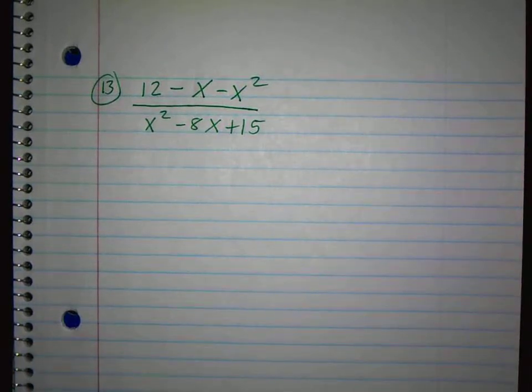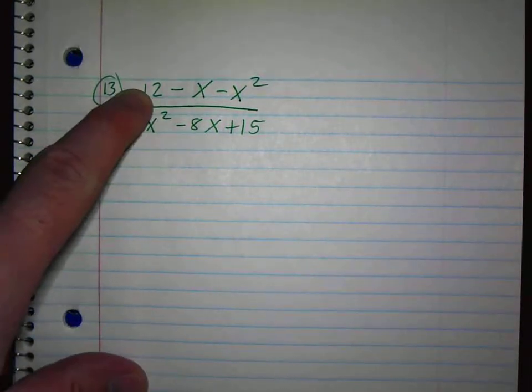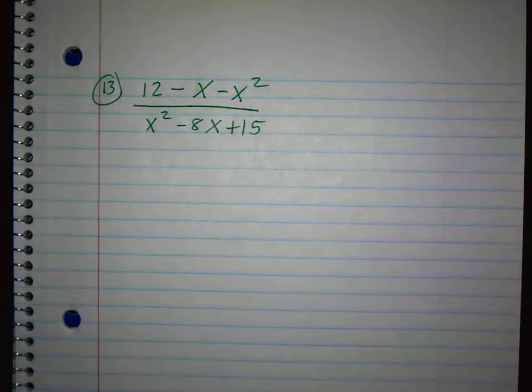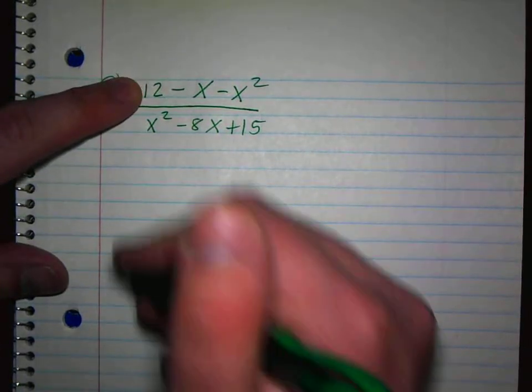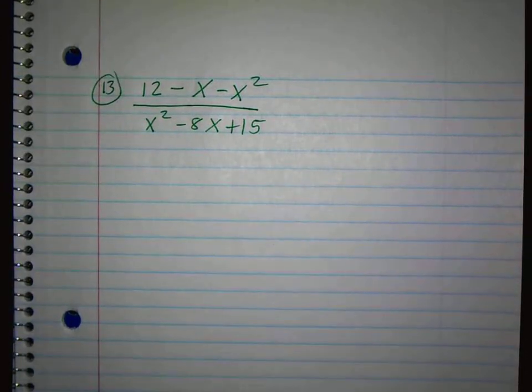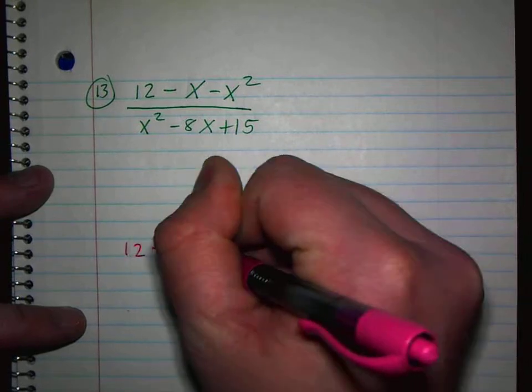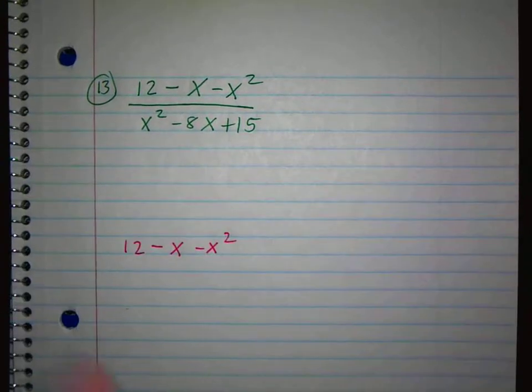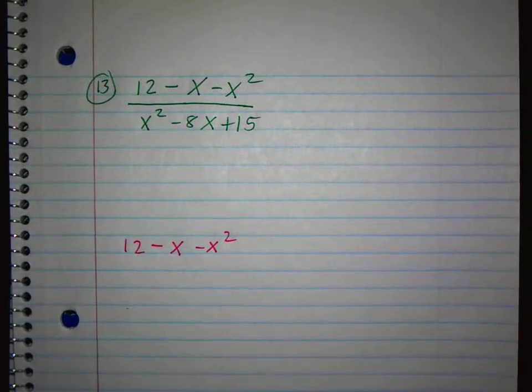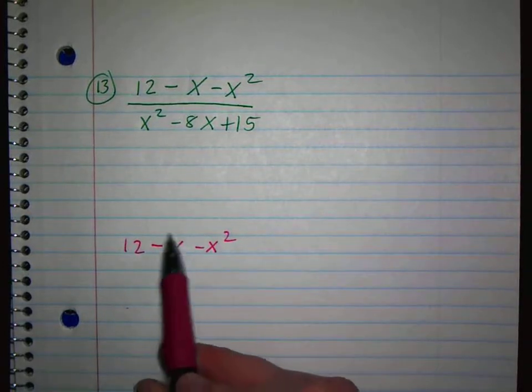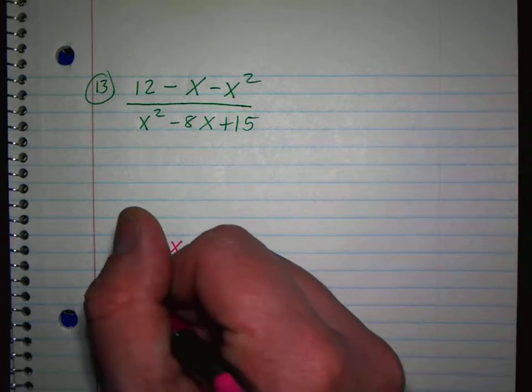So number 13, you have 12 minus x squared. You may remember that before you could factor, you want to put it in a standard form. So let's take 12 minus x squared and factor it down here, okay? You may recall when you're factoring, you put it in standard form first. That's always the first step. So it's negative x squared minus x plus 12.